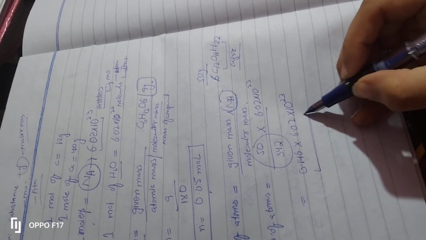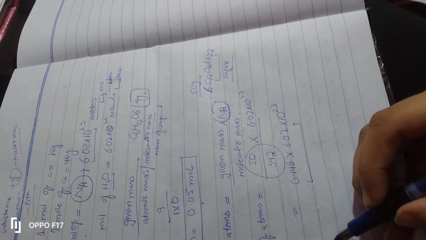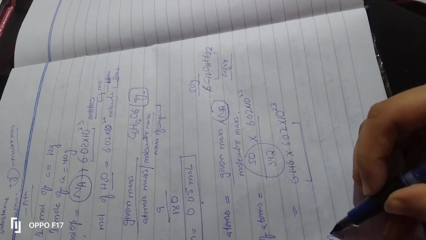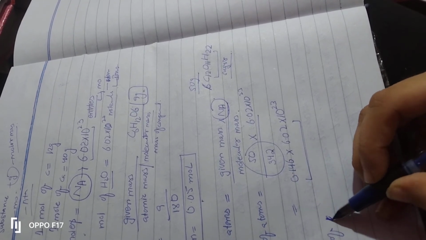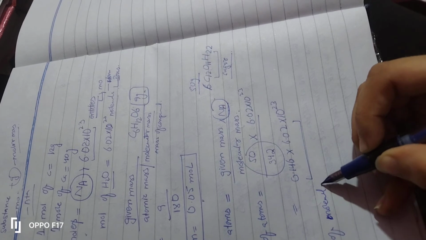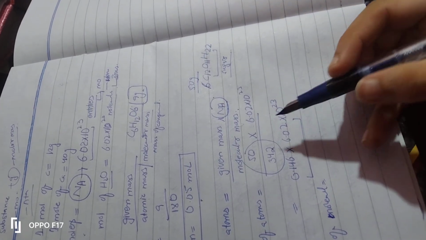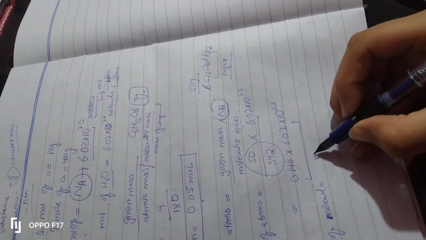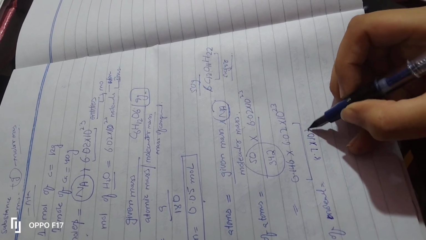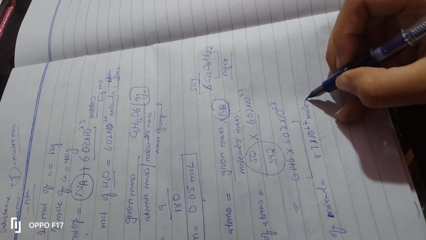And when we multiply these both, we get the number of molecules in the sugar as 8.7 × 10^22 molecules.